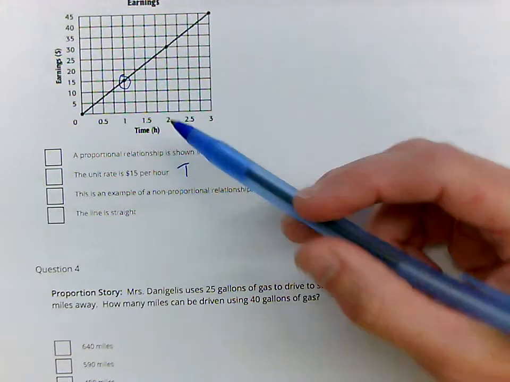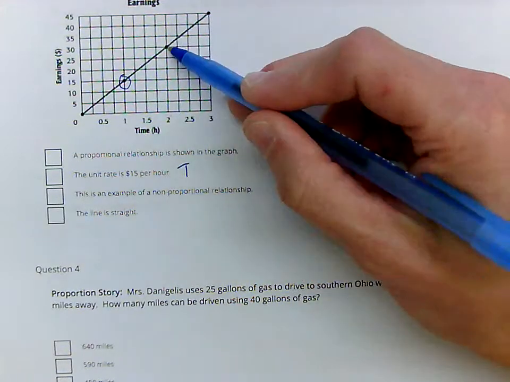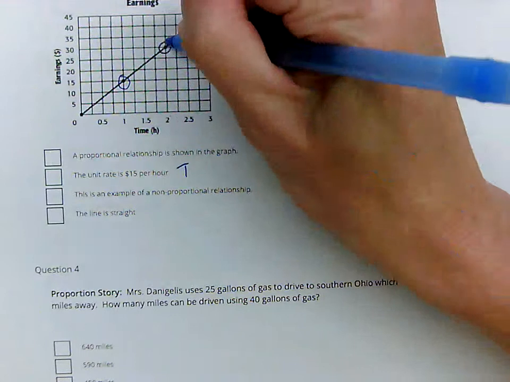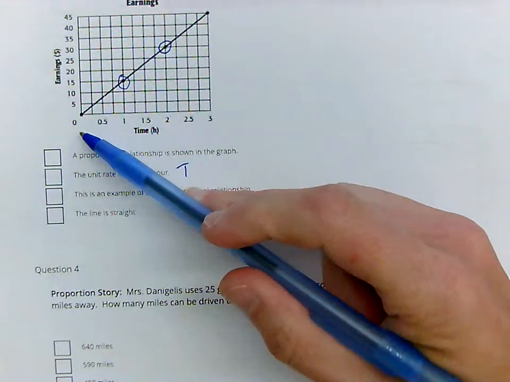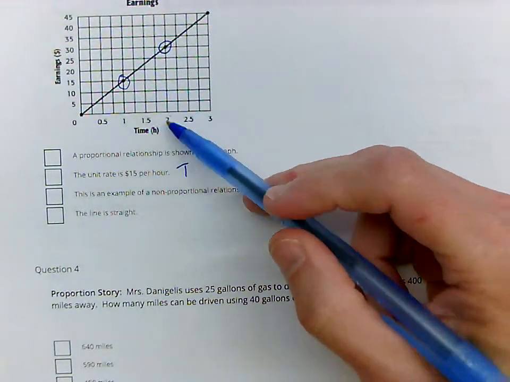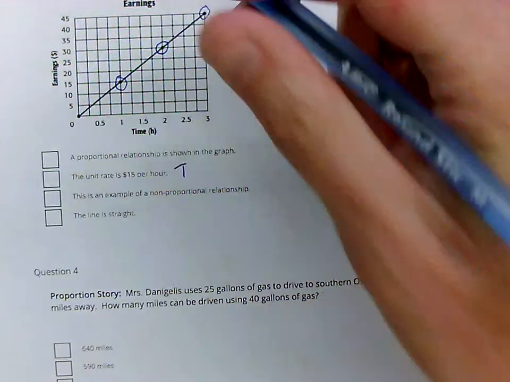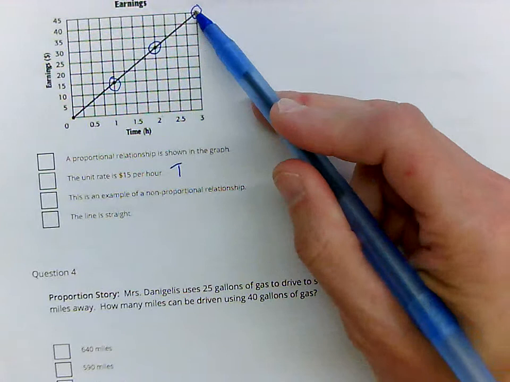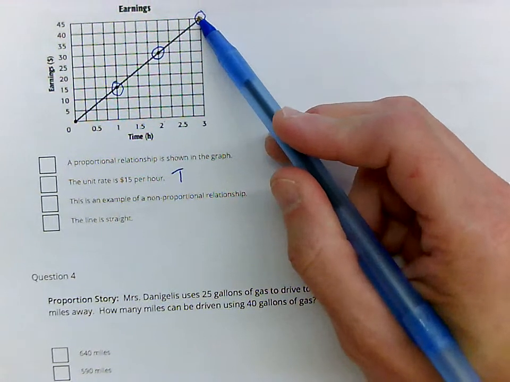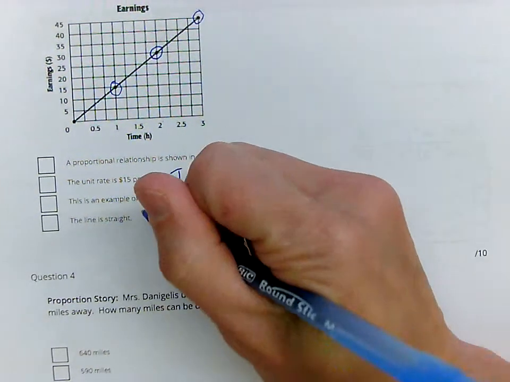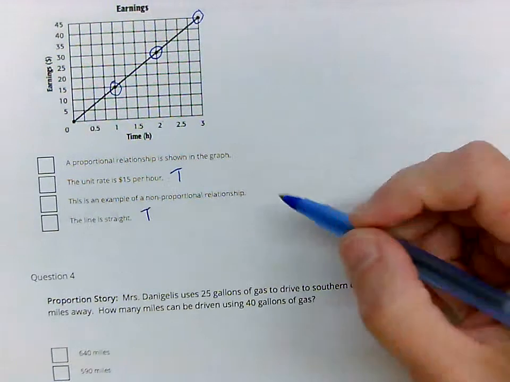And if you take a look at 2 hours, it's $30. Okay, so what we're starting to see, 1 hour is 15, 2 hours is 30, 3 hours is 45. This is actually going up by $15 every hour. And so that's a constant rate, and that's causing that line to be straight.